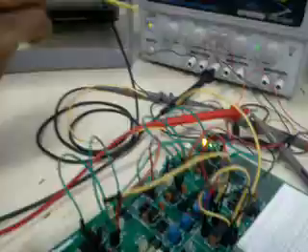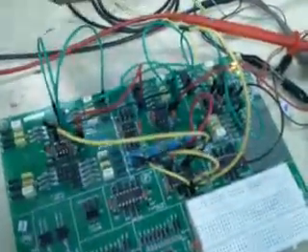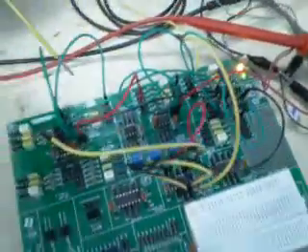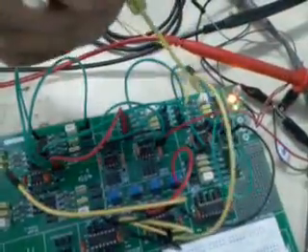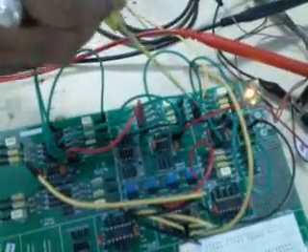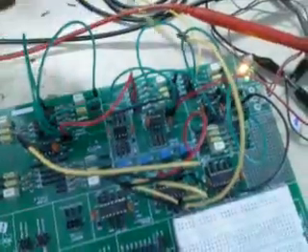Now come to the circuit diagram. Within the circuit diagram, there are mainly three phases. First is the input section. Actually there are 4 op-amps, TL082. Out of 4 op-amps we have used 3, and the first op-amp is mainly the input section.